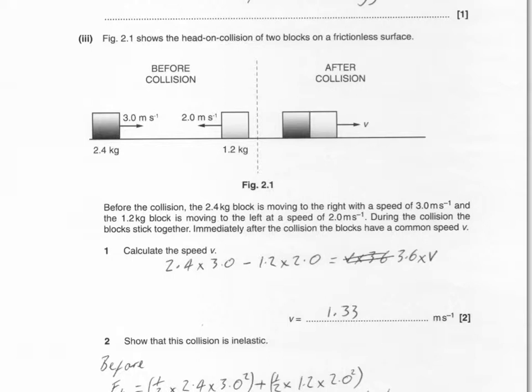Of course, I've taken to the right to be positive. You could have taken to the left and it would just change the sign of everything. When you work that through, you simply get 1.33 meters per second.